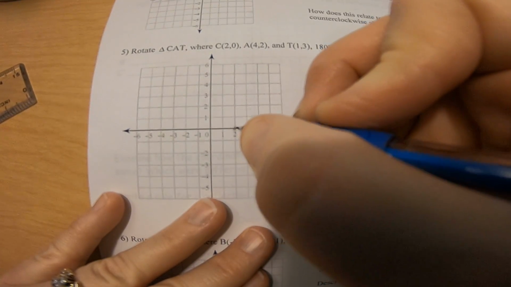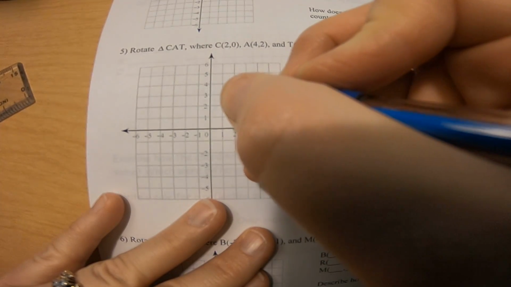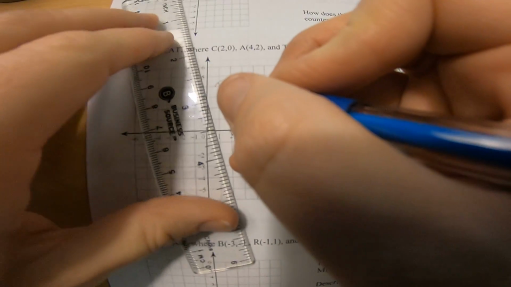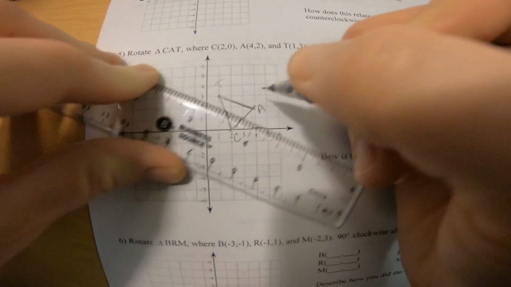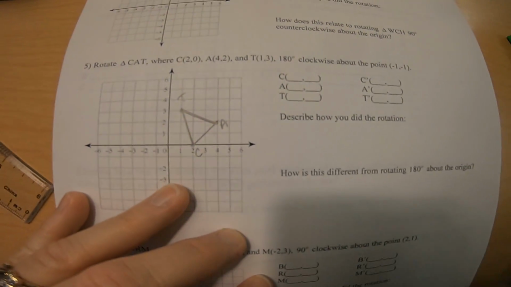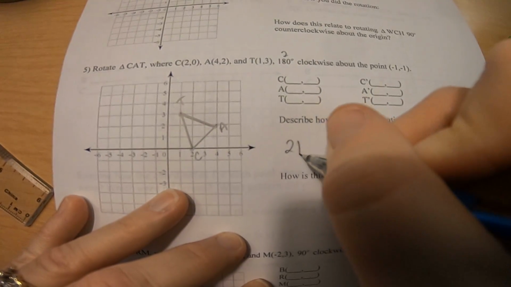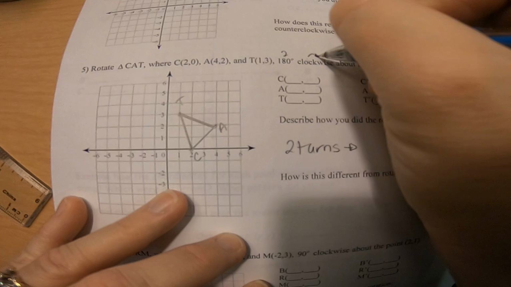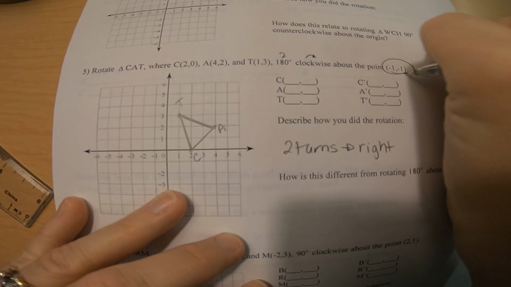We have C (2, 4), A (1, 3), T. Make sure you use your straight edge to connect your dots. Okay, this time the problem states that we are going to rotate 180 degrees, which is 2 turns. So I'm going to go 2 turns, clockwise, which is this direction, to the right, about the point (-1, -1).